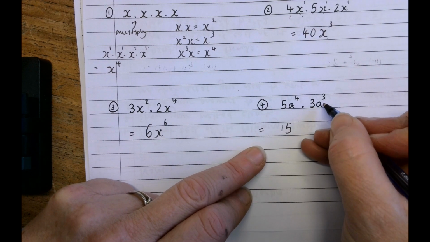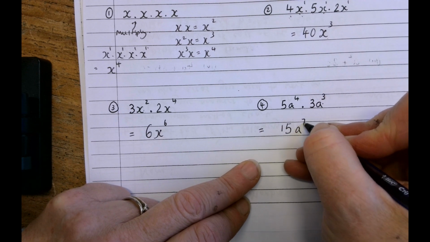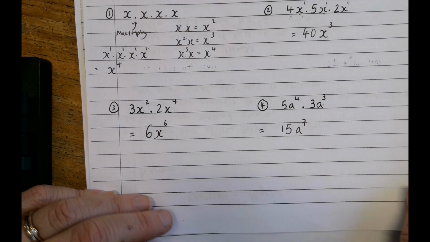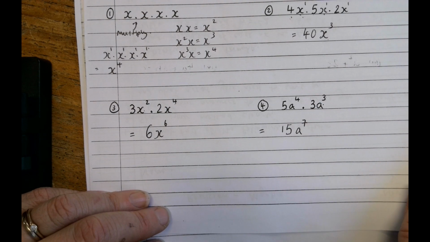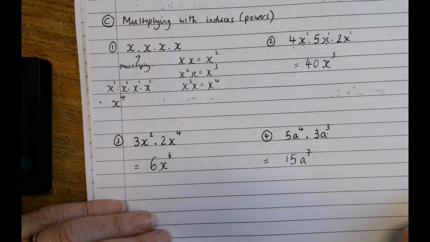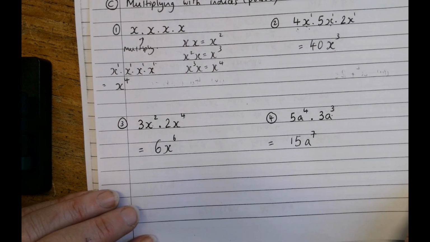a to the power of 4 by a to the power of 3. 4 plus 3 is 7, so it's a to the power of 7. So 15a to the power of 7. So when you multiply with the letters, you add the powers. If you multiply the numbers, you just multiply the numbers.